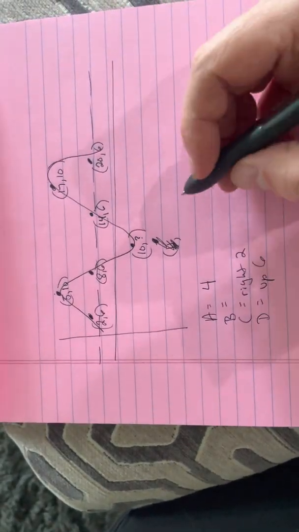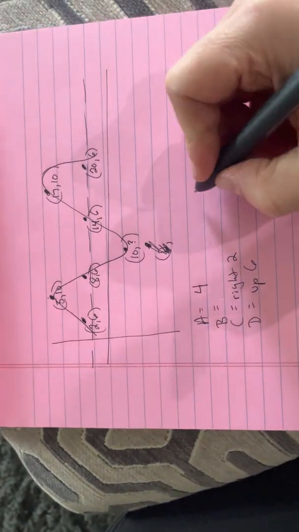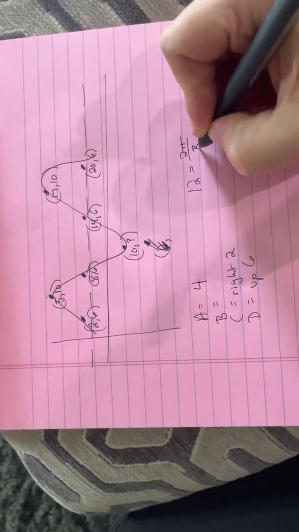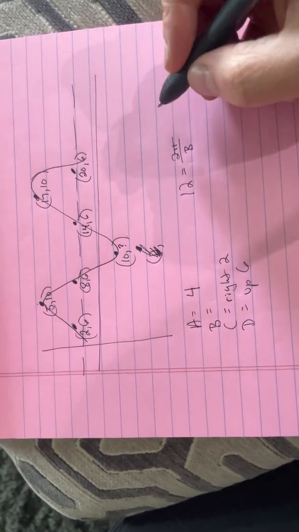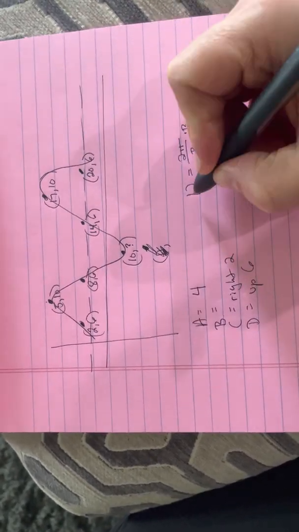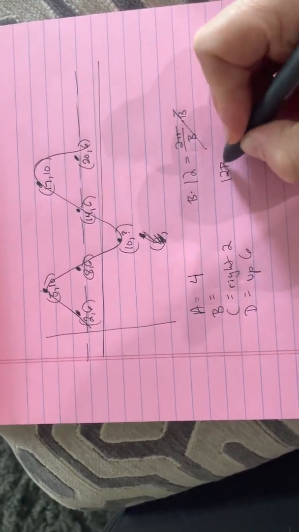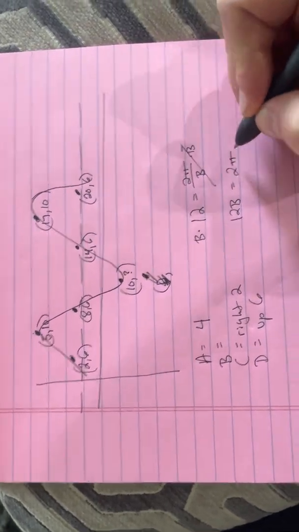Now the problem with that is it's not actually 12. Yeah, it looks like 12, but we have to implement radians into this thing. So here's what we do. 12 equals 2 pi divided by b, because 12 is the result of doing this calculation. So let's multiply by b on both sides. 12b equals 2 pi.